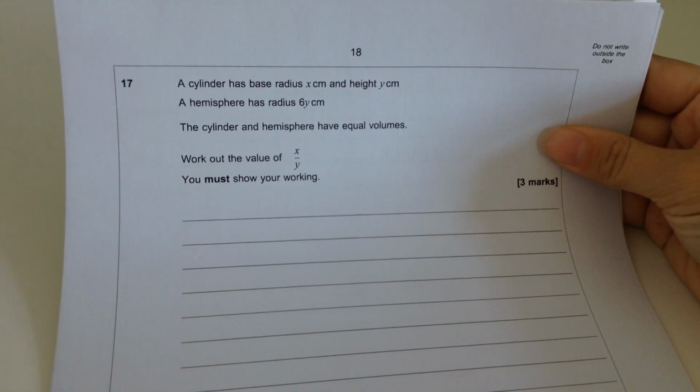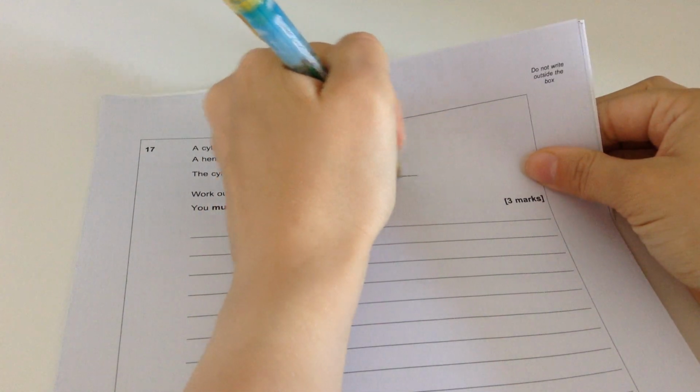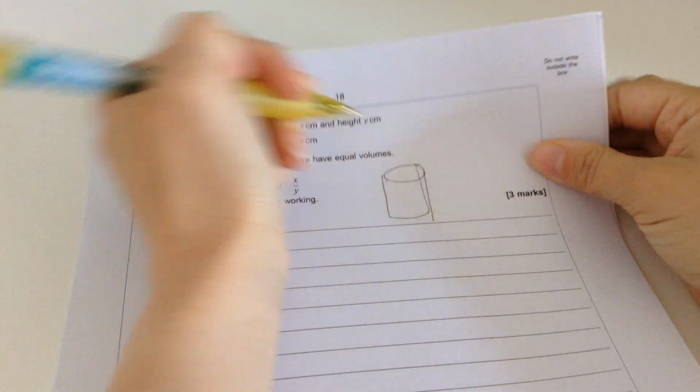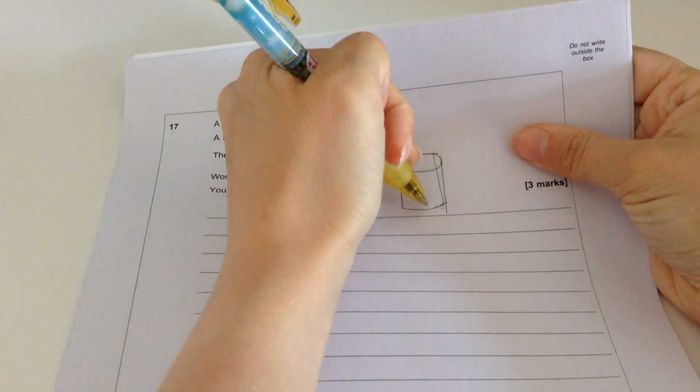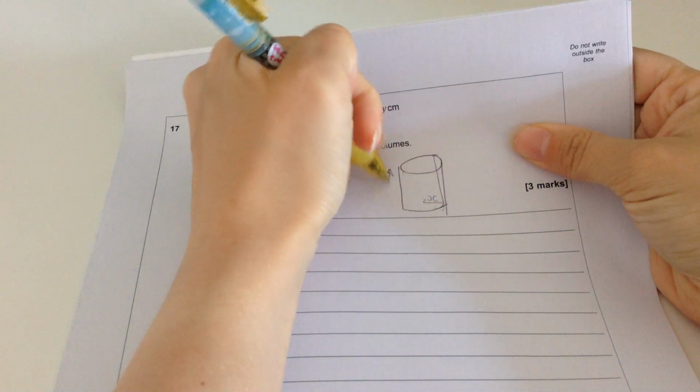Alright, a cylinder has base radius x and height y. Let's sketch that out. Okay, radius is x and height is y.